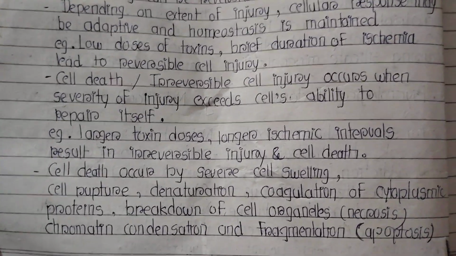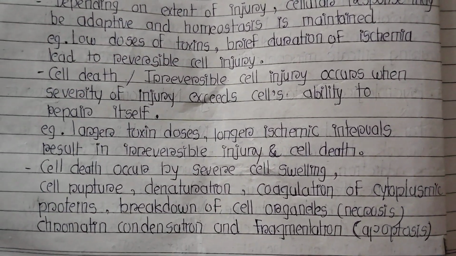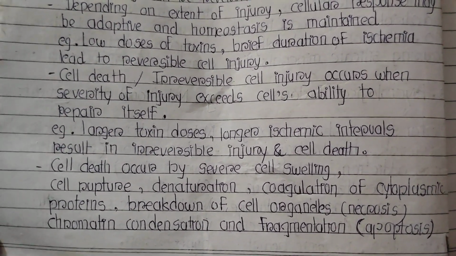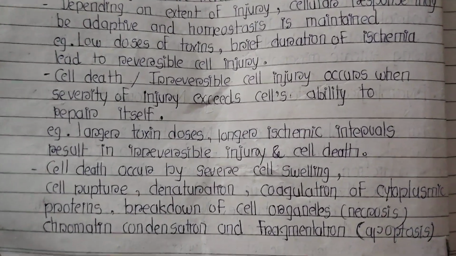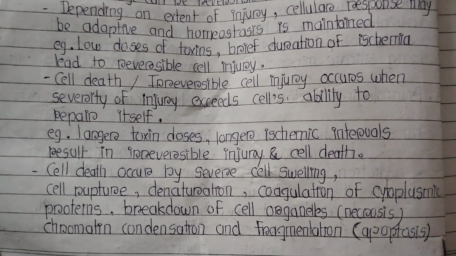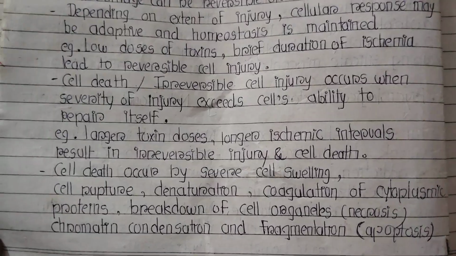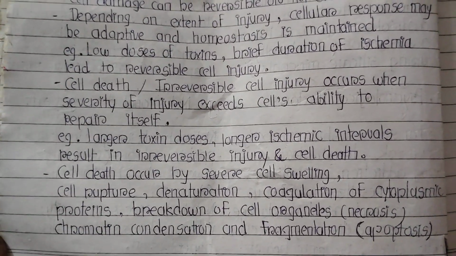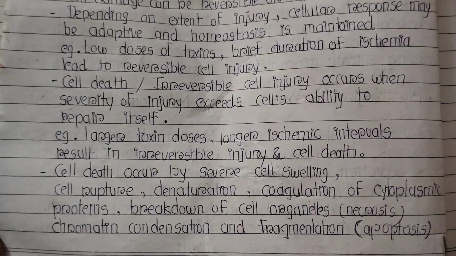Then another type is breakdown of cell organelles, also known as necrosis. Here it involves only breakdown of cell organelles. Further, its malfunctioning leads to cell death. Then another one is chromatin condensation.